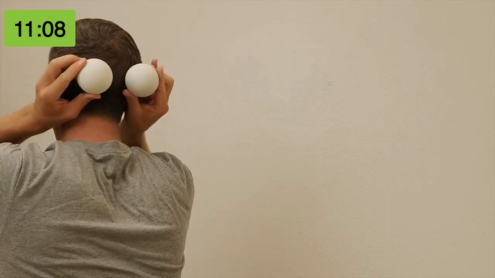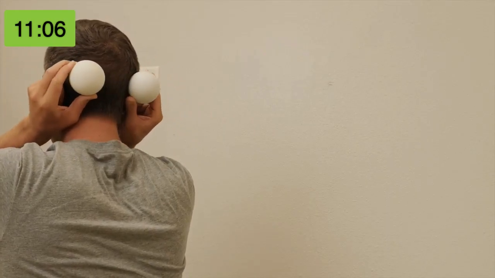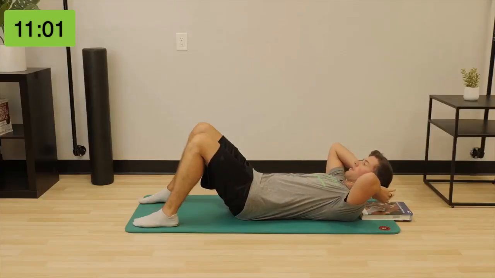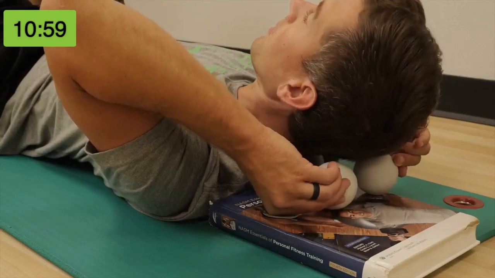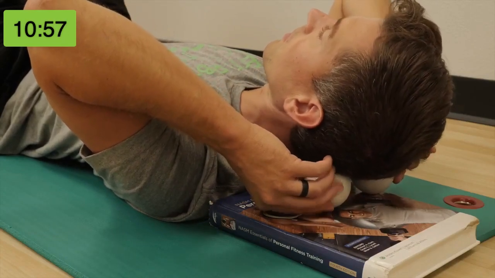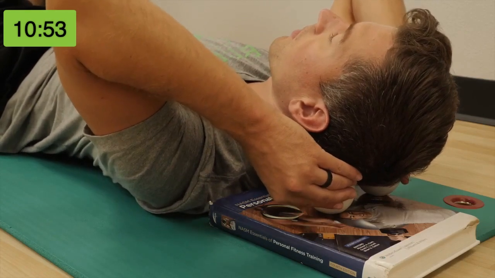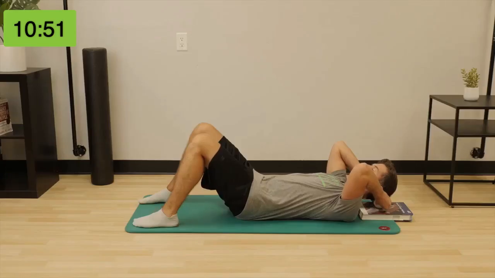Using 2 lacrosse balls directly on the back of the head and lying on the ground, use a book to elevate the lacrosse balls. You're going to press down into the lacrosse balls and move them around the back of your head until you find the part that is most tender. At this point, you're going to begin pressing your head down into the lacrosse ball as hard as you can tolerate. This pressure should recreate the headache that you commonly feel across your forehead. Continue this pressure for 30 seconds.